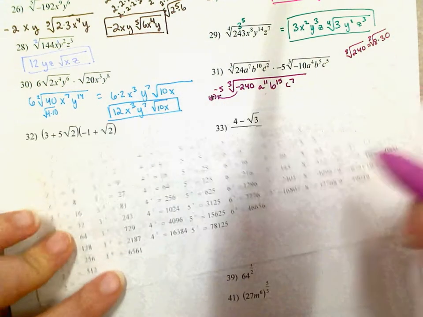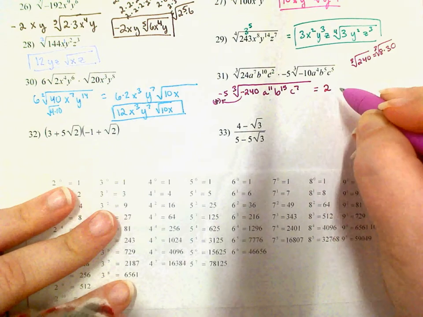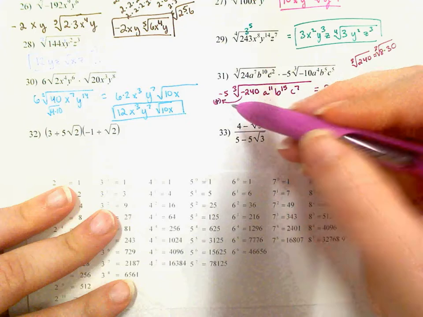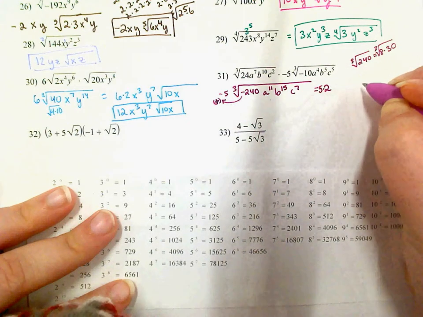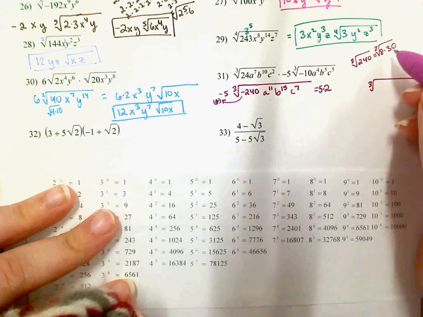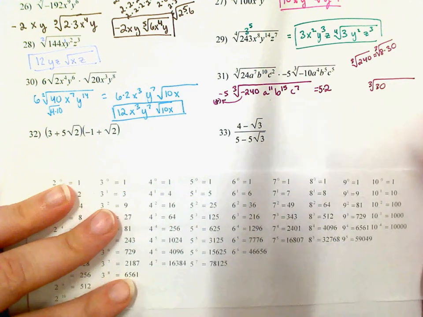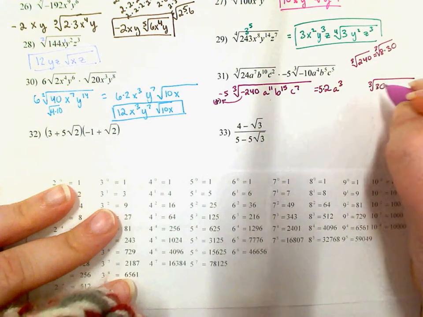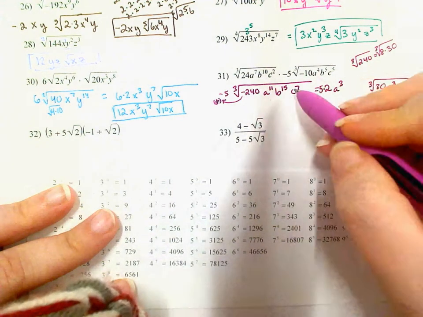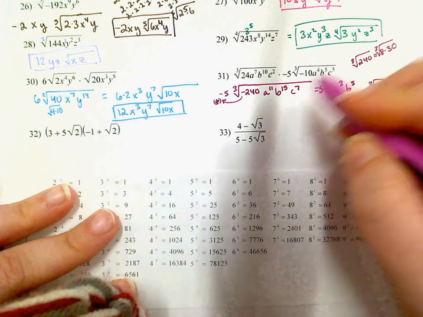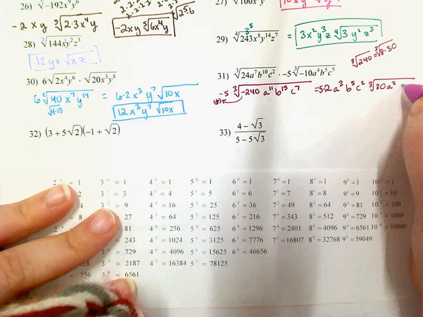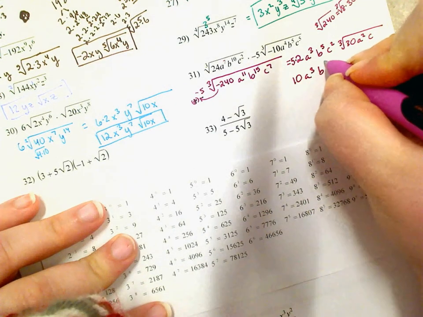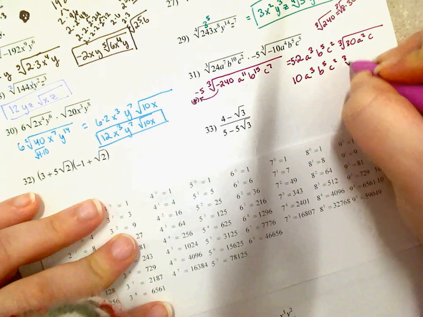So we'll bring a 2 on the outside, but I already have a 5. I have a -5, but remember these two negatives became a positive, so I'm going to say 5 times 2. And then write my cube root, and I'm left with a 30 on the interior. 3 goes into 11 3 times. 3 times 3 is 9, so I'm left with 2. 3 goes into 15 5 times evenly with none left over, and 3 goes into 7 twice with 1 left over, making my final answer 10 a cubed b to the 5th c squared times the cube root of 30 a squared c.